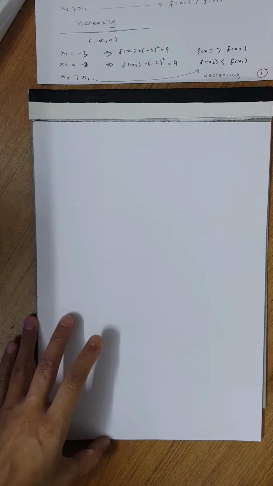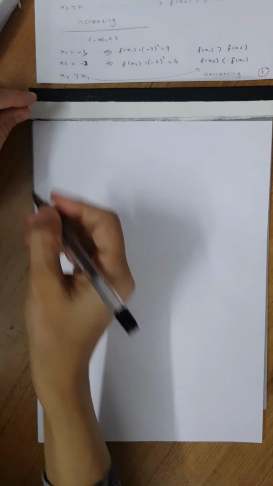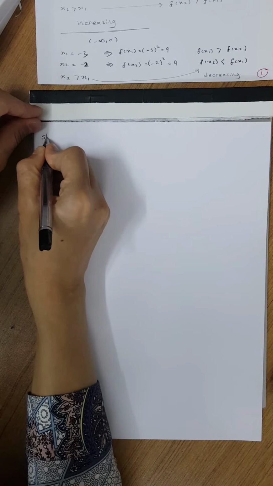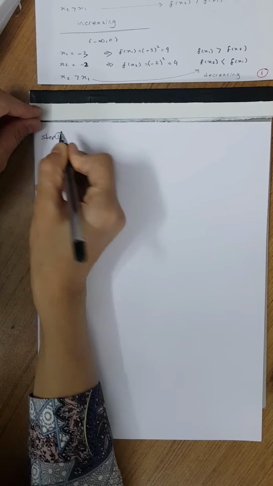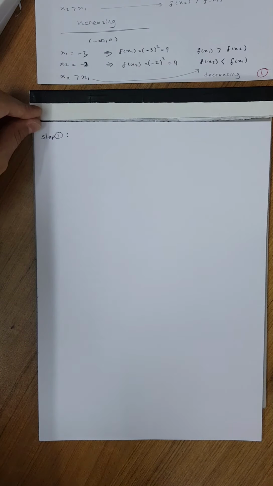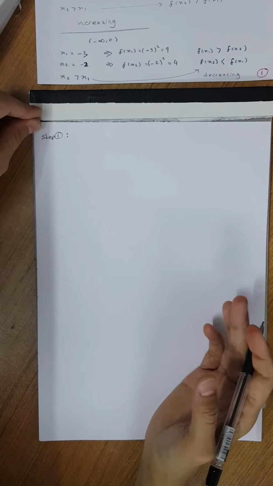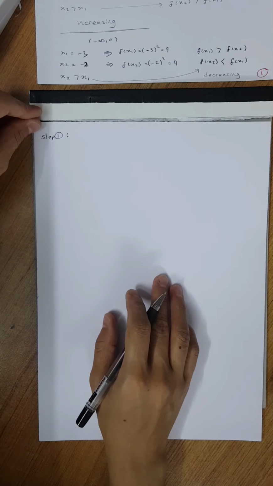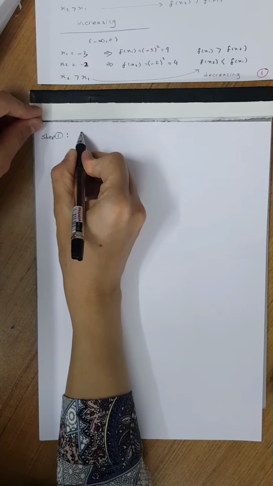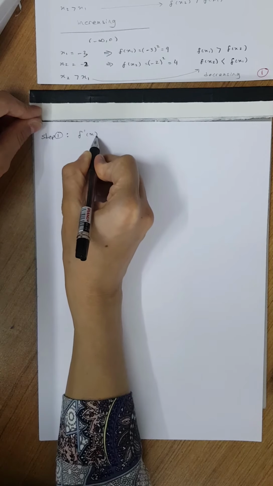Of course, for finding the increasing and decreasing intervals, we have got a procedure. Okay, what is the procedure? We have got step 1. To find the increasing and decreasing intervals of a function, first we have to find the derivative of the function.